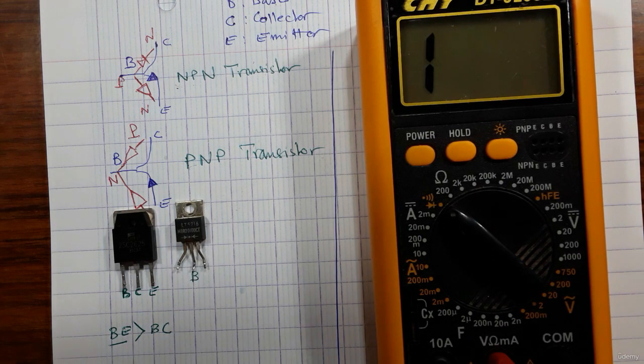Okay, so let's find out the collector and the emitter using the same principle. Always base to emitter is greater than base to collector in terms of reading. So this is PNP.